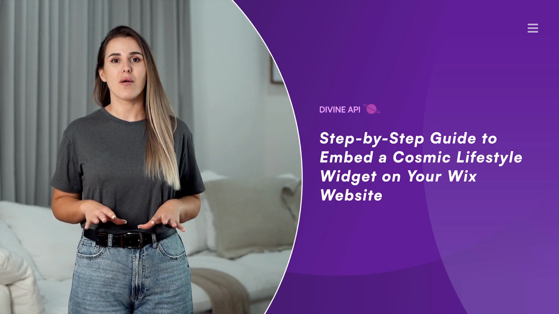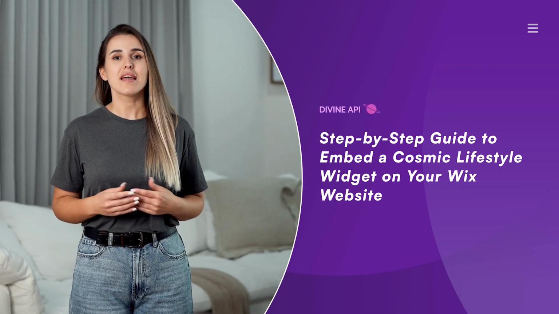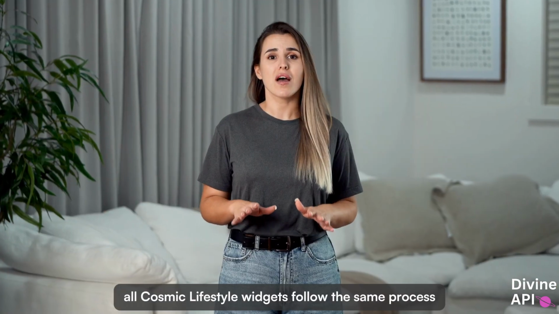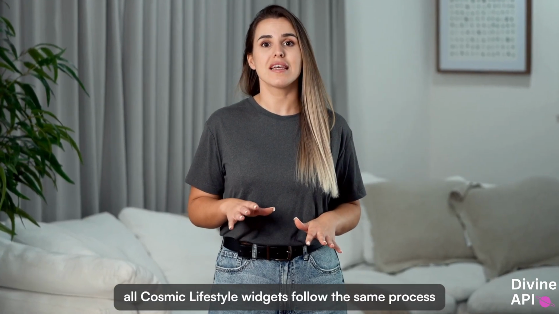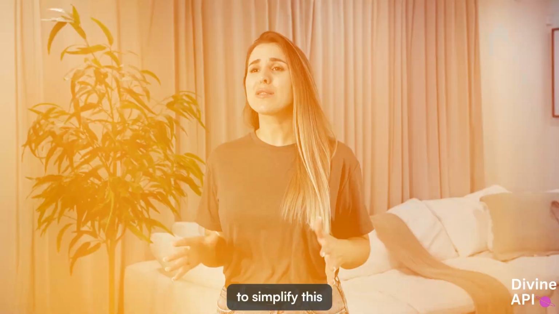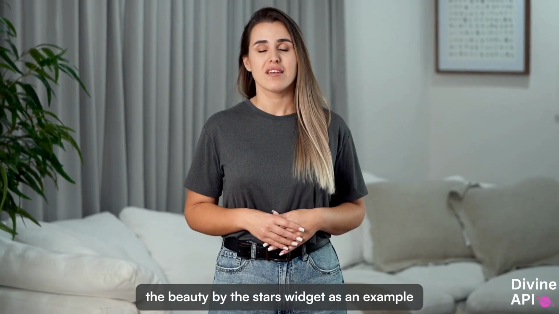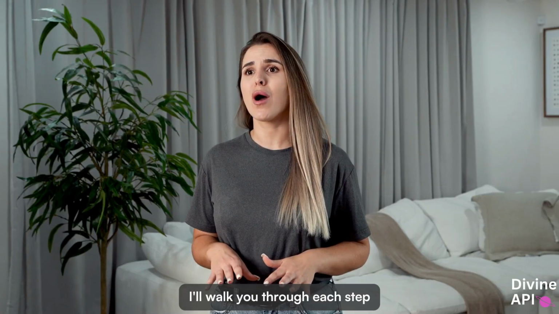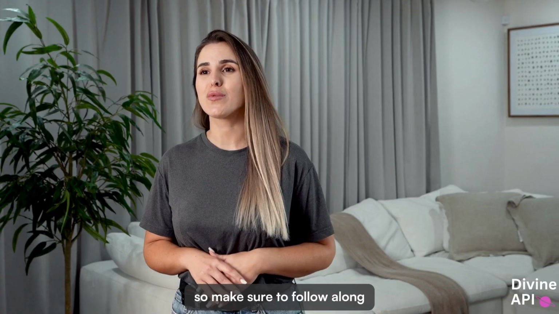In today's video, I'll show you how to embed a Cosmic Lifestyle widget on your Wix website using Divine API. All Cosmic Lifestyle widgets follow the same process. To simplify this, we will use the Beauty by the Stars widget as an example to explain the entire process in detail. I'll walk you through each step, so make sure to follow along.